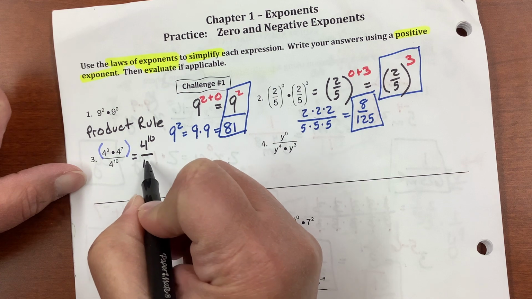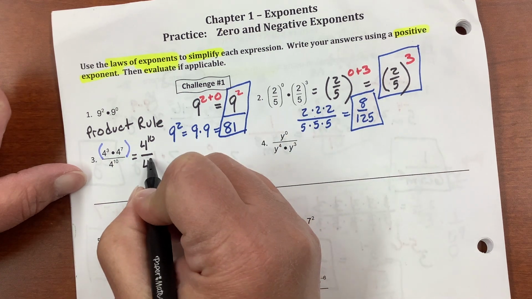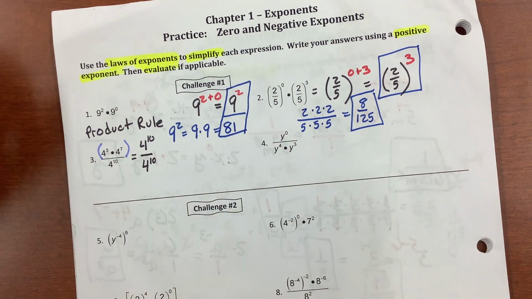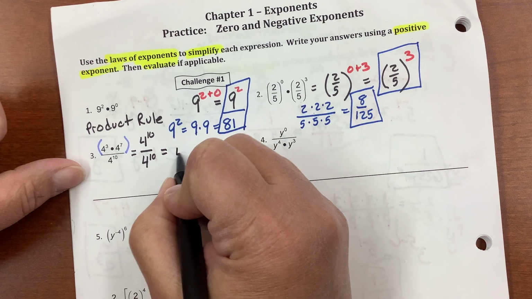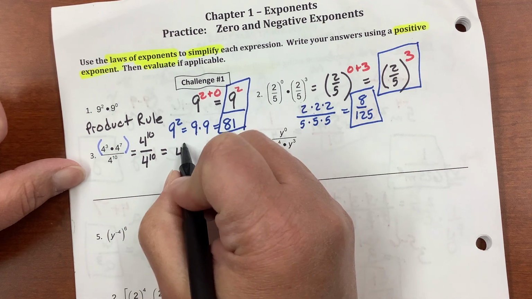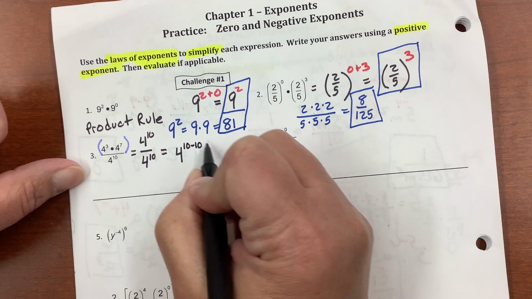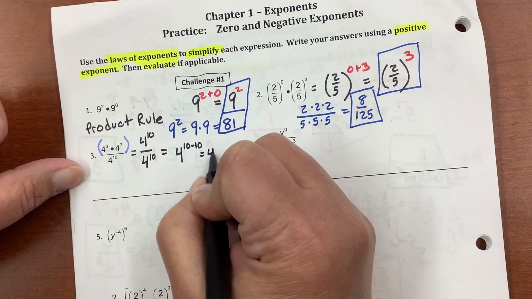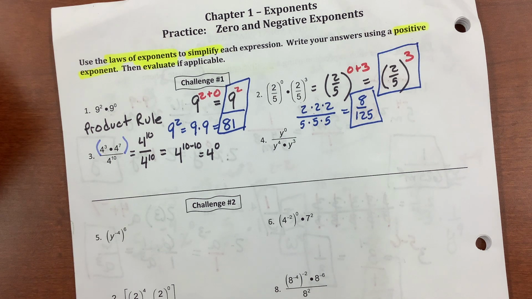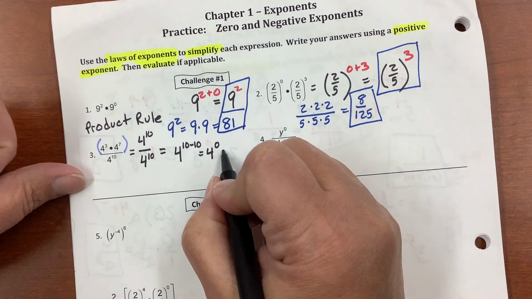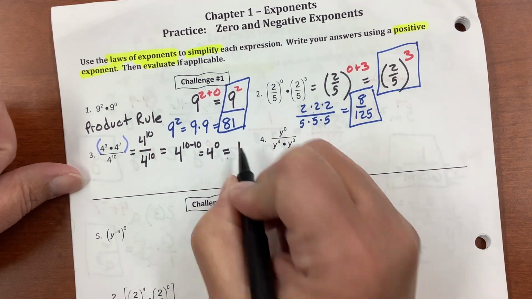Keep the base, 4, and I don't have to do anything with that, 10. Now, once you finish the product rule, you have to do the quotient rule. Product rule first, then quotient rule. Keep the base, subtract the exponents, 10 minus 10, and I get 4 to the 0th power. And now the 0 exponent rule. Anything to the 0 power is 1. So that ends up being 1.